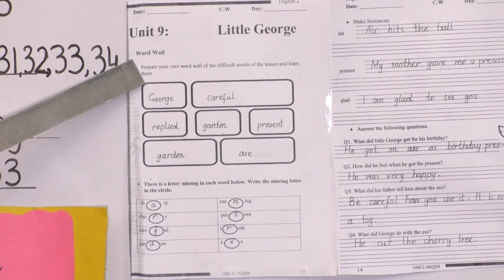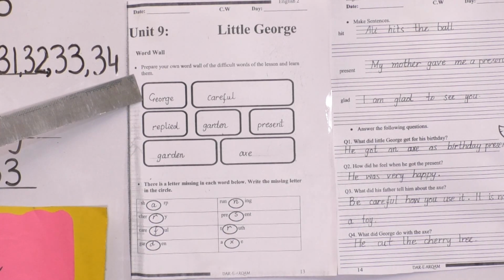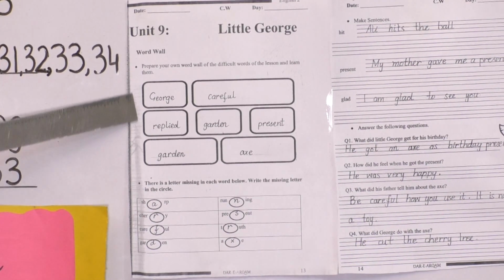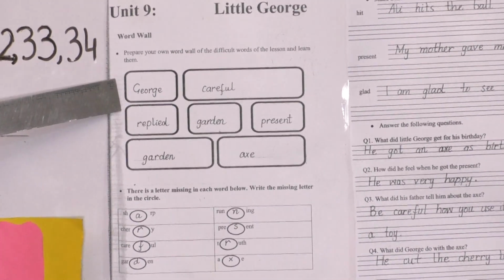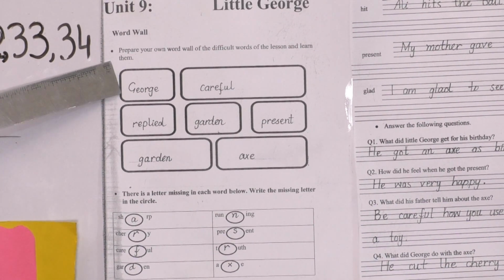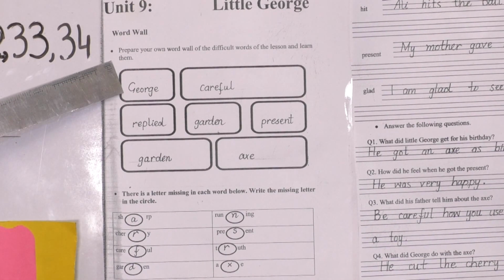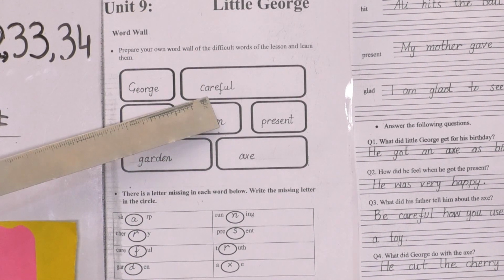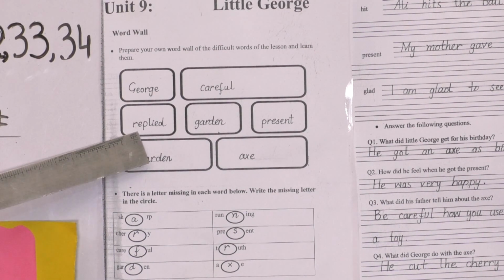Our first question is word wall. Let's read the question. Prepare your own word wall of the different words of the lessons and learn them. We are going to write these words from the slot. Our first word is George. Second, careful.